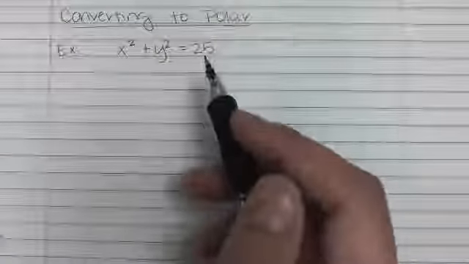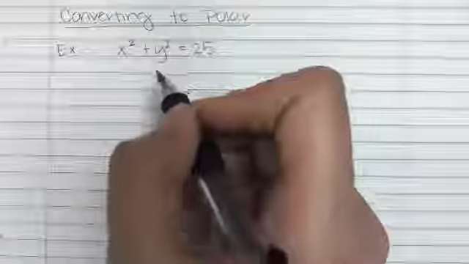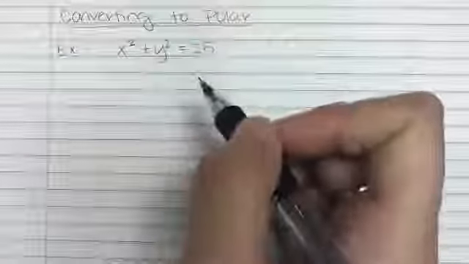So for the first example, we're going to look at x squared plus y squared equals 25. On this one, I'm recognizing, oh, that's a circle with a center at 0 and a radius of 5. So what you should maybe be noticing is that we can use this equation like we did before. I'm going to take the x squared plus y squared and turn that into an r squared instead. And this problem has a few approaches that you could take with it.